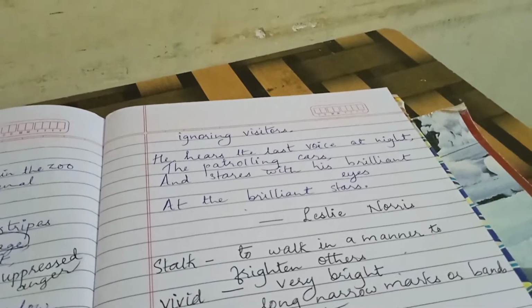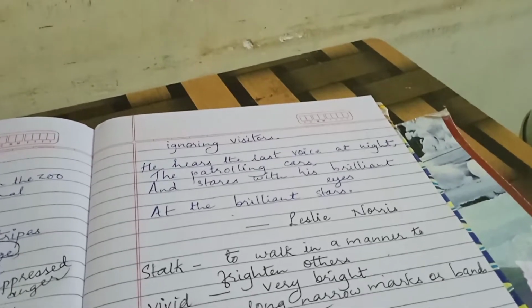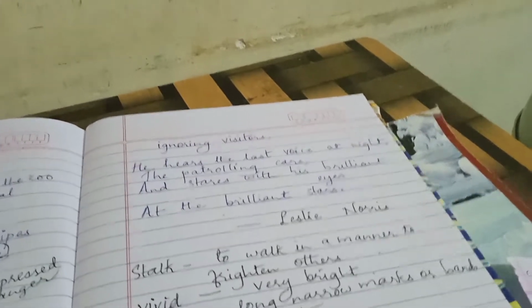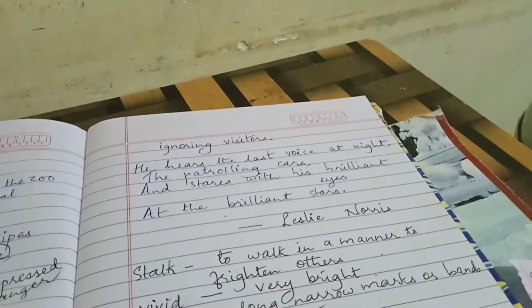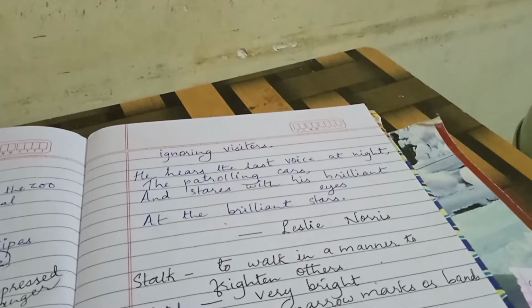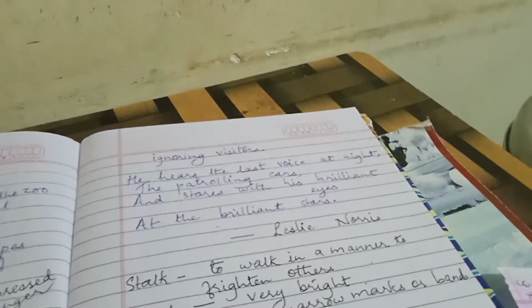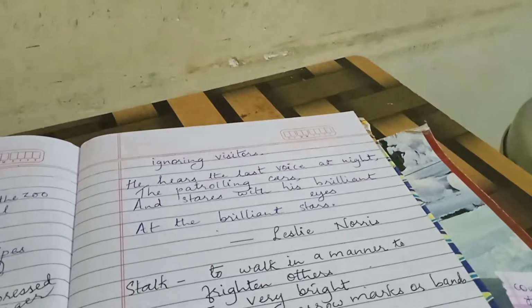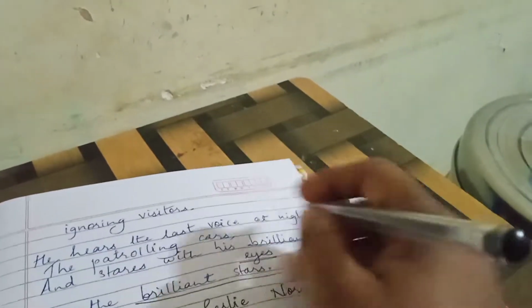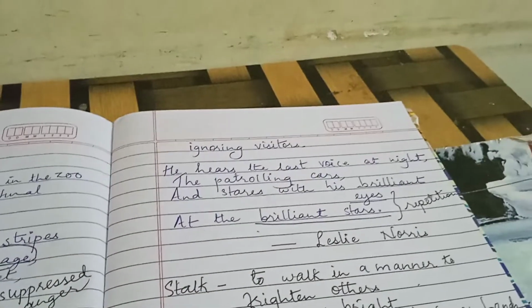Stares meaning to keep on looking for a long time at one place. So the tiger, in his thought, imagining his natural environment, wants to come out of the cage, and therefore he stares with his brilliant, bright eyes at the brilliant stars, very bright stars in the sky. Brilliant, brilliant, repetition of words. So the figure of speech is repetition. He hears the last voice at night, the patrolling cars, and stares with his brilliant eyes at the brilliant stars.